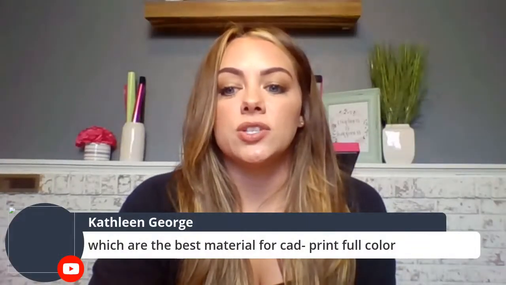And Kathleen asked, which are the best materials for CAD prints full color? So I love Express Print. It's economically priced is the best way to put it. I don't like to say cheap because I don't want it to sound like it's not a good product, but it's just a really good price point if you want a full color digital transfer that's going to apply to cotton and cotton poly blends. Now it is a bit heavy.